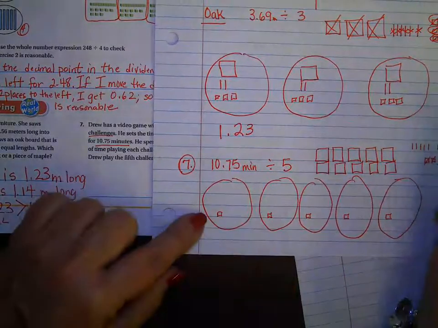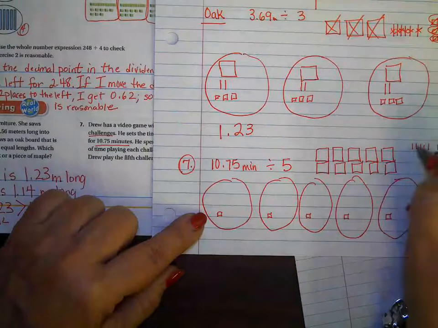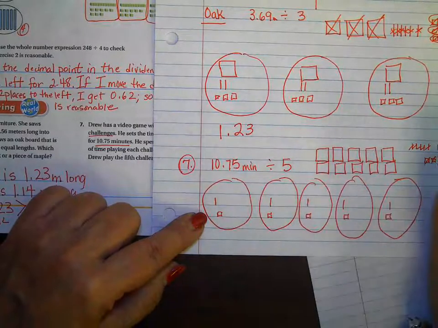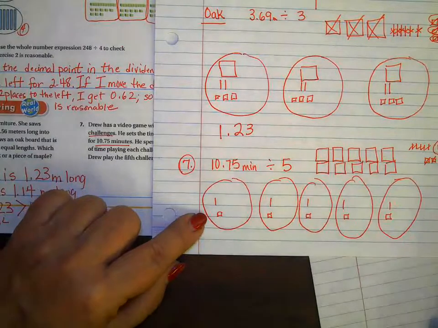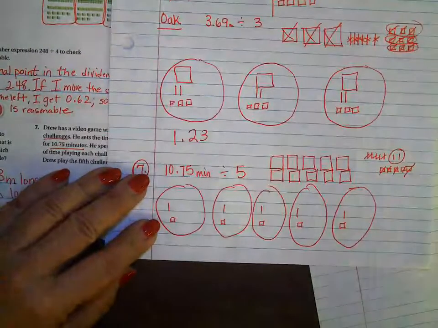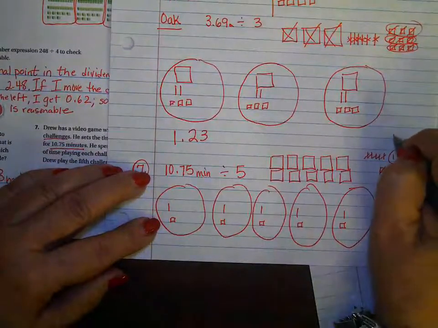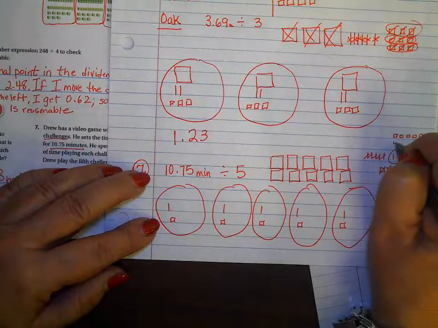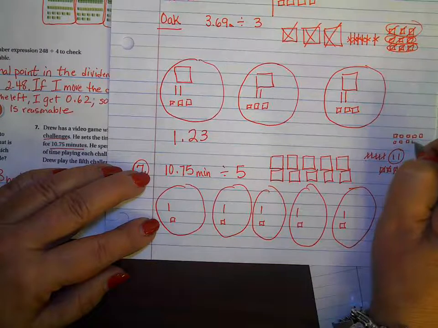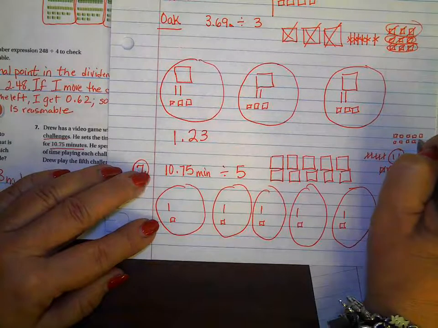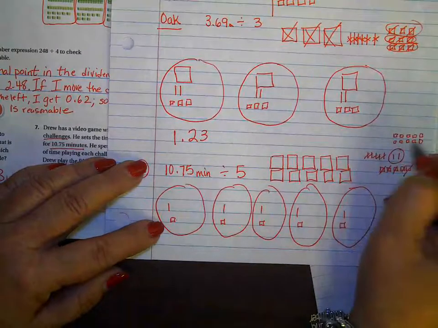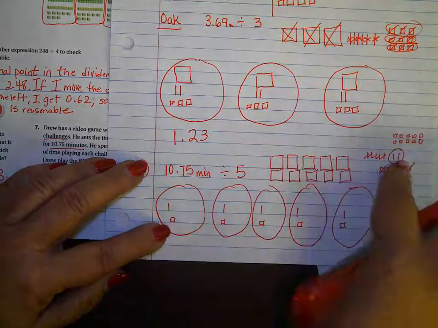Now, let's see what we have here. So I can actually separate 1, 2, 3, 4, 5. 1, 2, 3, 4, 5. But look at this. I have 2 of these that are left over. I have 2 tenths. So I'm going to have to break that apart. 1, 2, 3, 4, 5. 1, 2, 3, 4, and 5. So each one's going to go in each group.